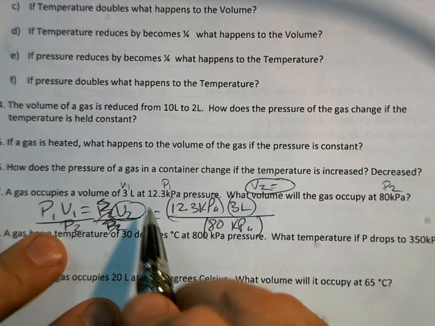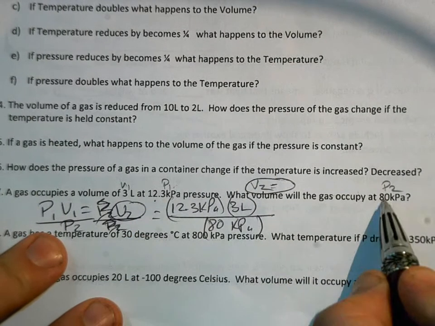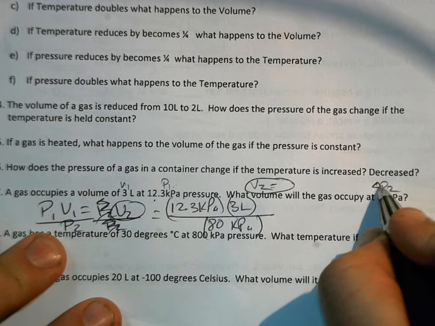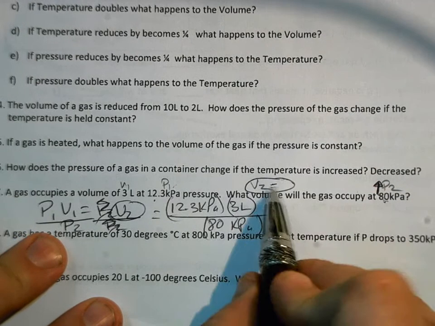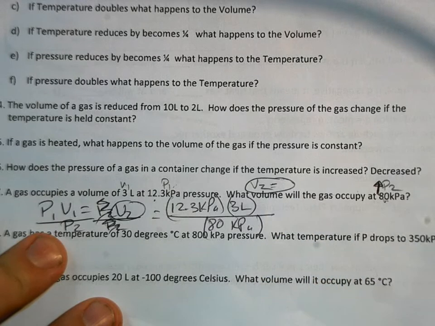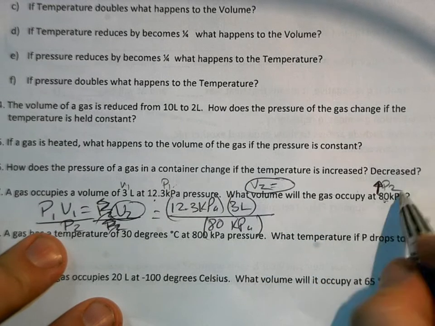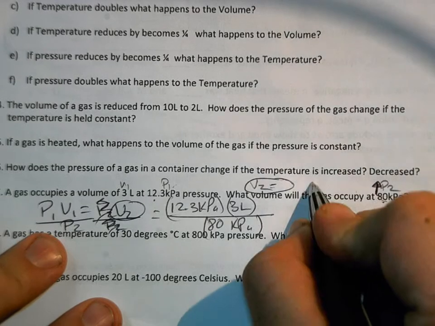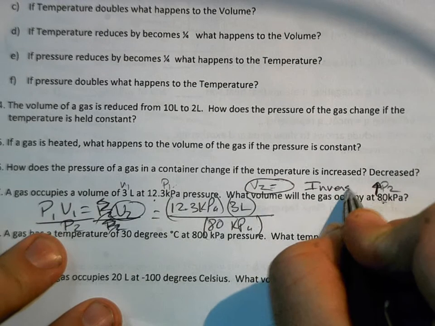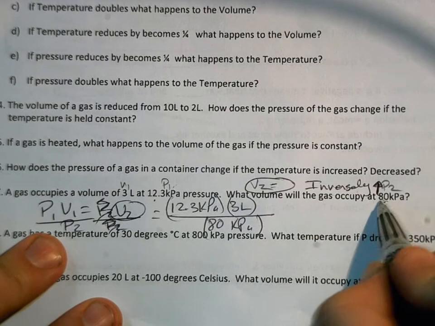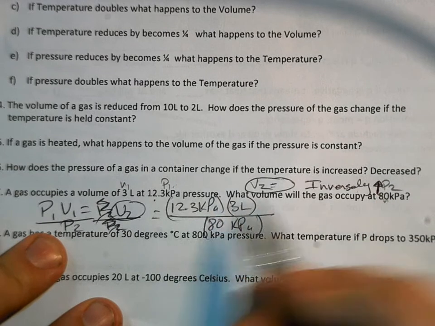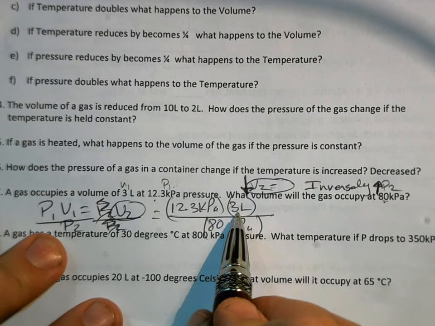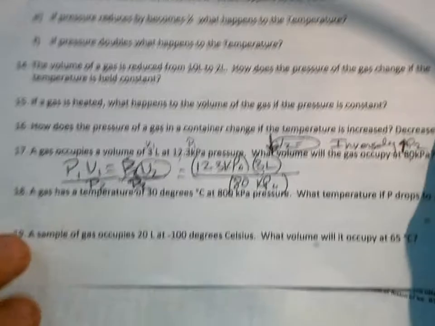Now, we're going from 12 to 80 kilopascals. So our pressure is increasing. What are we going to expect our volume to do? Are they directly or inversely proportional, pressure and volume? Period 6, directly or inversely related? They're inversely. So we should expect, if the pressure goes up, as it did in this problem, volume 2 to be smaller than 3 liters. Now you can do the math yourself. I'm not going to do that here.